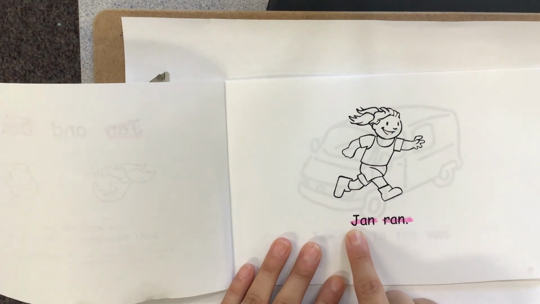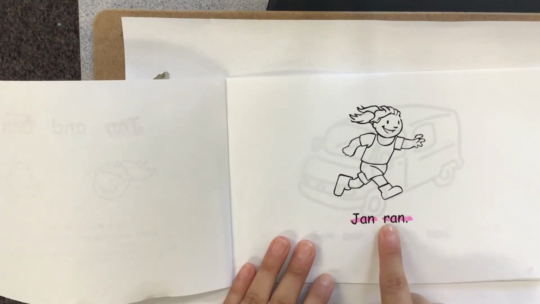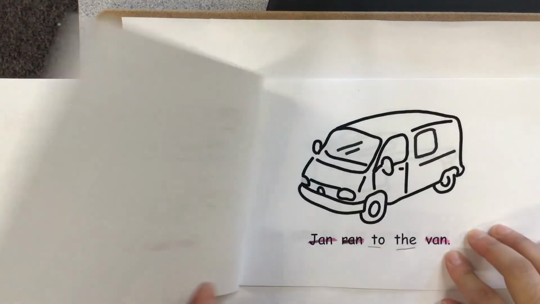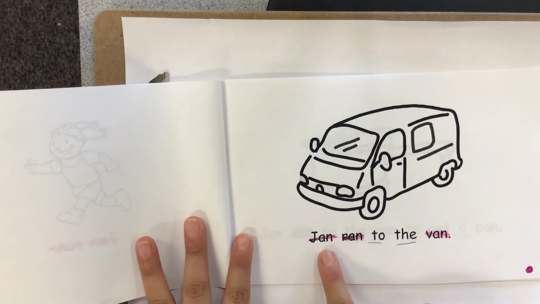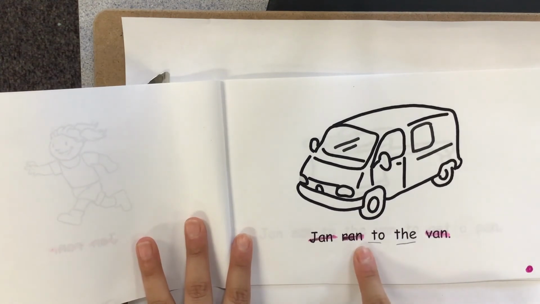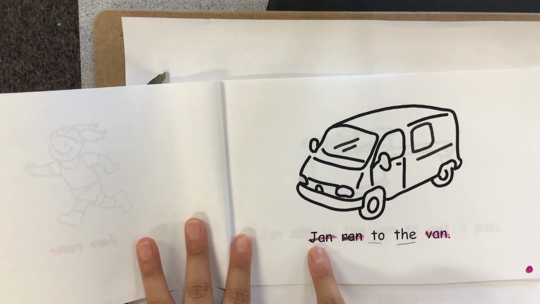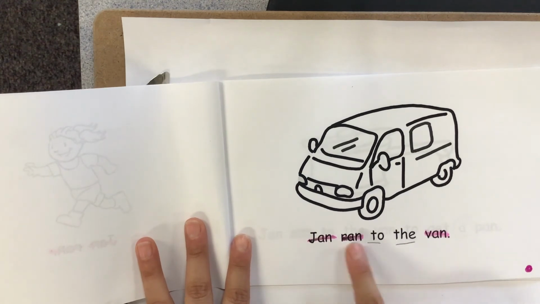Okay, so let's start by sounding out our word. Jan. Ran. Now let's read the sentence without stopping. Jan ran. I wonder where Jan is running to. Jan ran, sight words, to the, let's sound it out, van. Now let's read the sentence from beginning to end. Jan ran to the van.